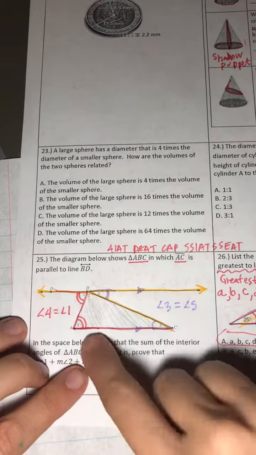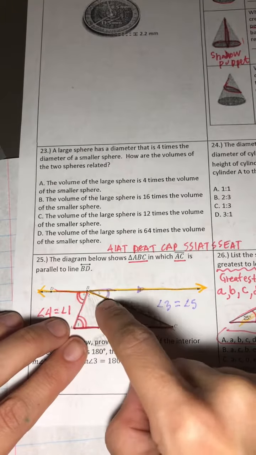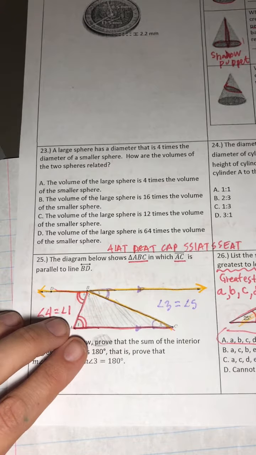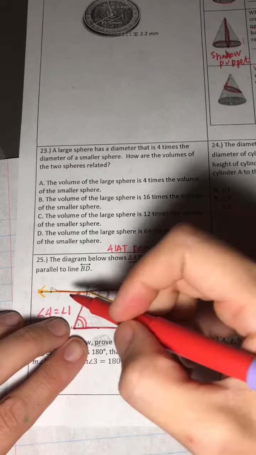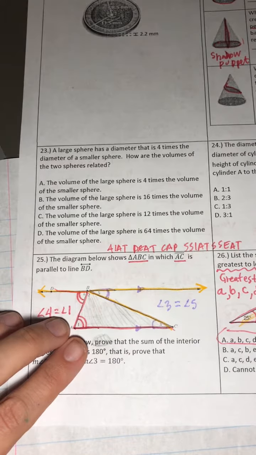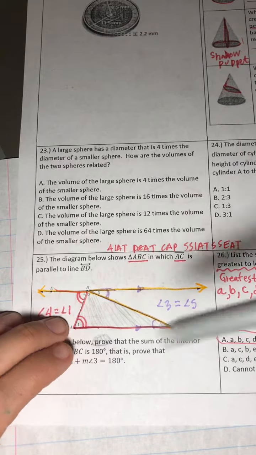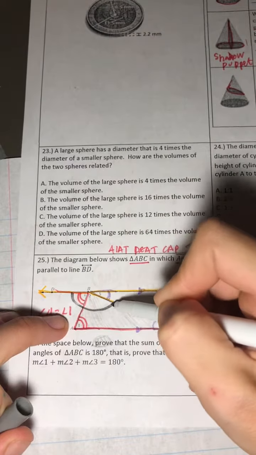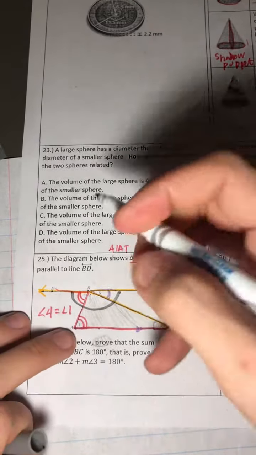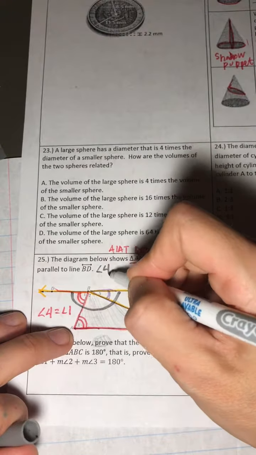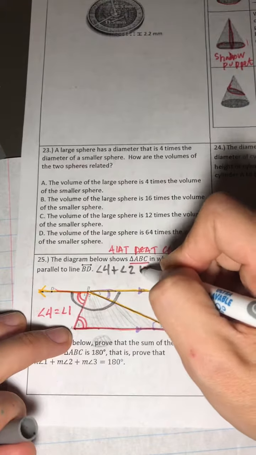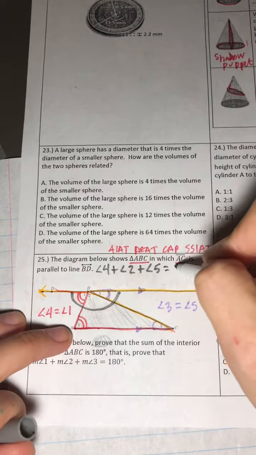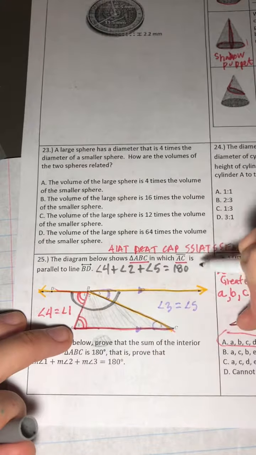So, another interesting angle relationship I'm noticing is that all three of these angles would add together to make up that straight line. So I think that's something they might have wanted me to notice on top of everything else. When that happens, if all of these angles make up a straight line, then angle 4 and angle 2 and angle 5 should add up to 180 because they make a straight line.